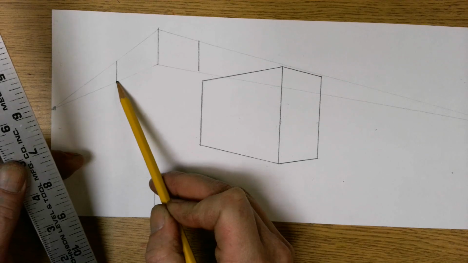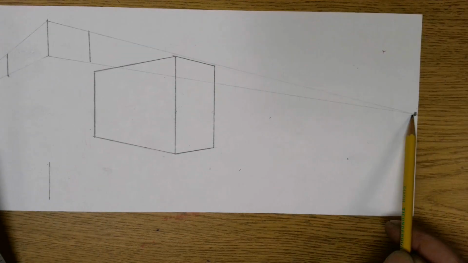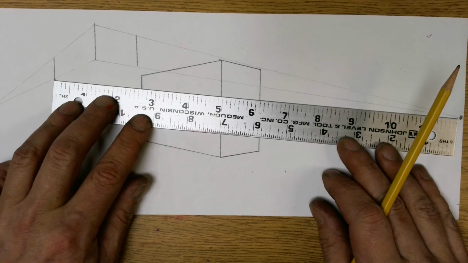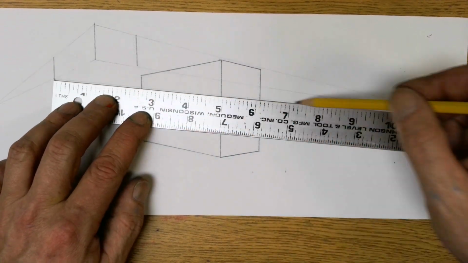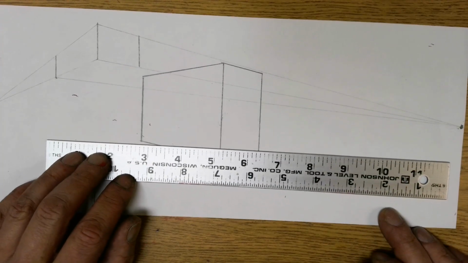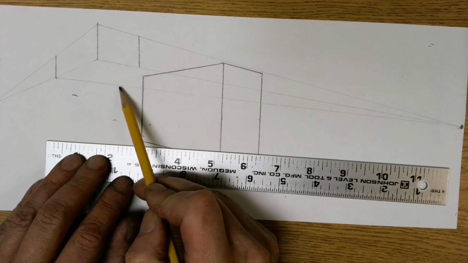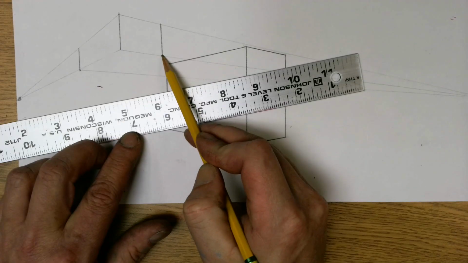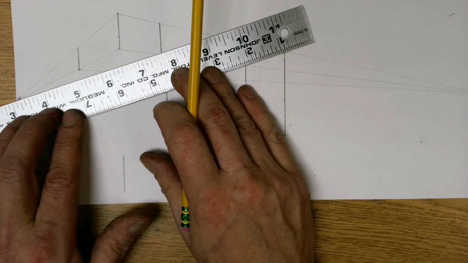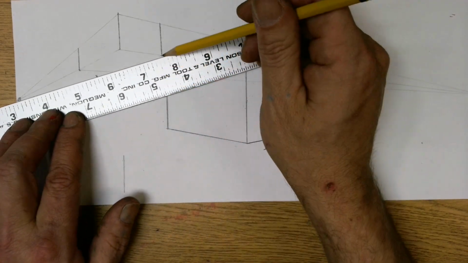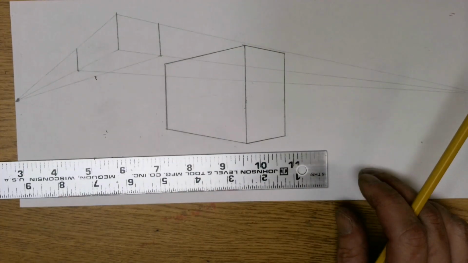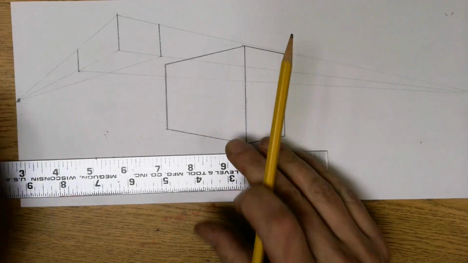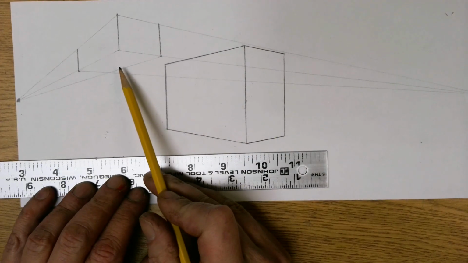You're going to connect that corner to that dot, way over here. Just take your ruler, line it up, super light line, all the way over to there. You can see it, it's right there. Then, take your ruler, you're going to line it up with this corner right here, and draw a line going down. So, look at that. There's the bottom of the box.